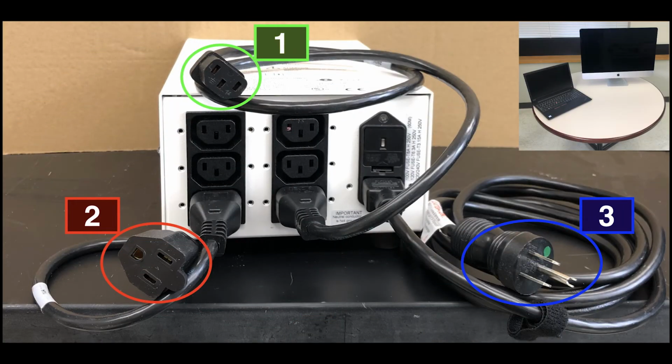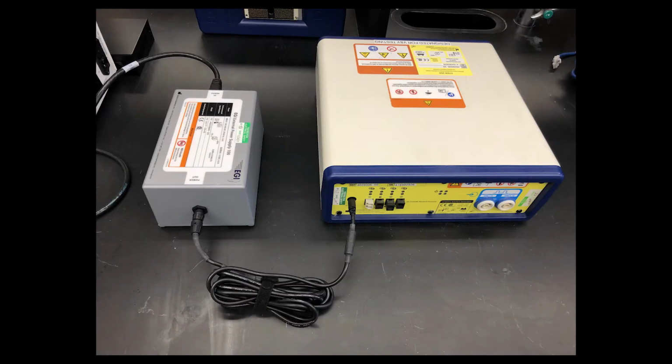Now, connect the EGI iMac with the cable labeled plug type 2 in the image. Next, you will need 2 cables of type 1, the IEC plug cable. One of these cables will power the amplifier's power supply, and the other will be used to power the network switch box. Finally, connect the amplifier to the amplifier power supply with the cable shown in the picture.